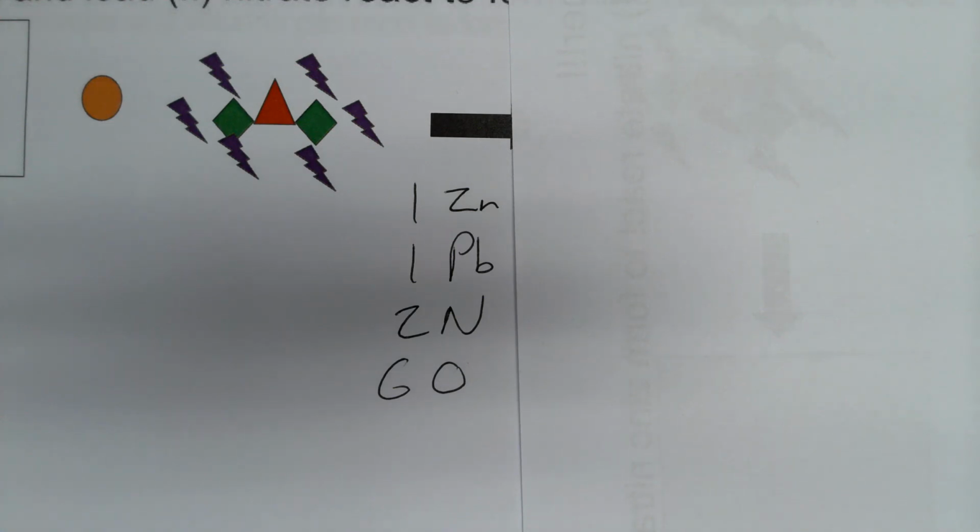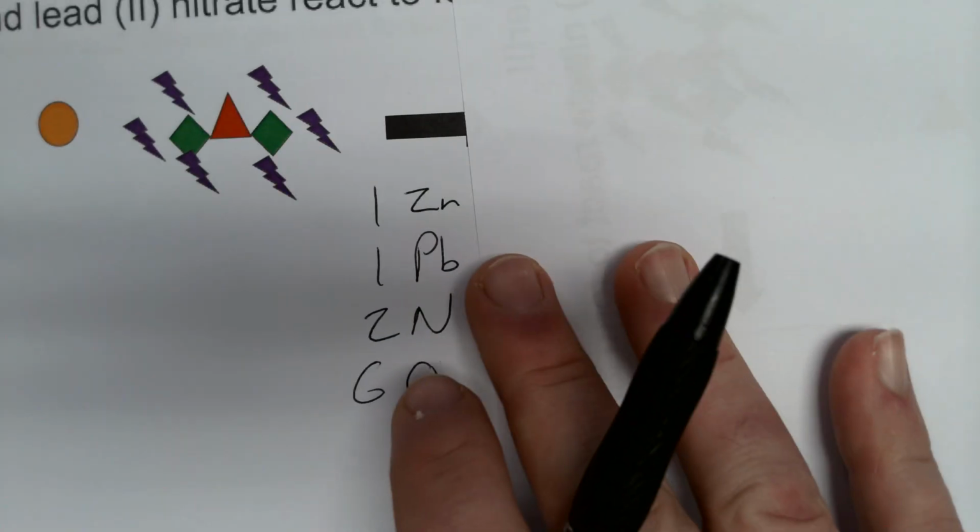Therefore, I cannot just make an oxygen become a lead atom. I cannot make a nitrogen become a zinc atom. Whatever I start with on one side, I have to see on the other side as well. So we counted our reactants.